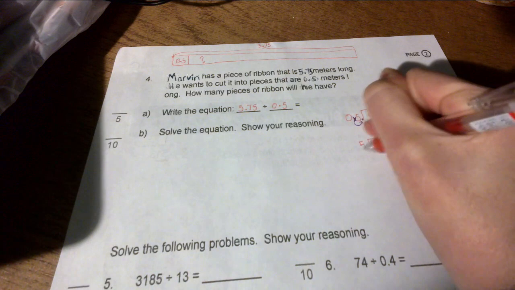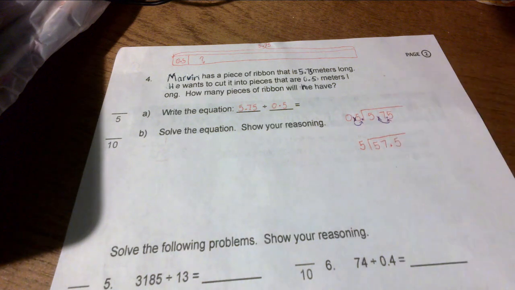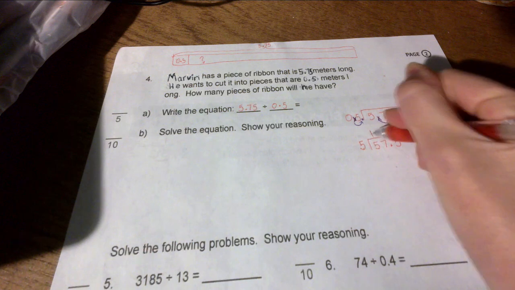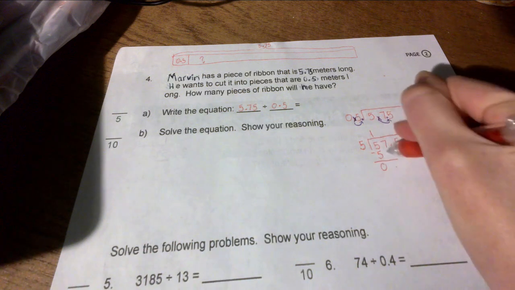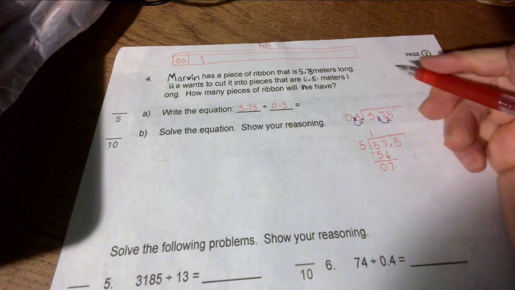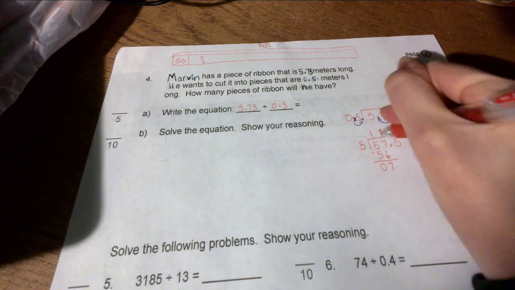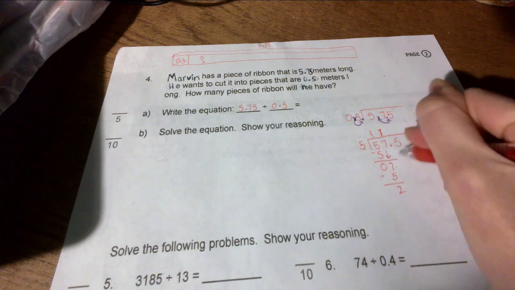So I now have 5 divided by 57 and 5/10, because I moved my decimal point both inside and outside of my division bracket. Now I can divide. 5 goes into 5 one time. 1 times 5 is 5. Gives me 0. Bring down my 7. I can make one group of 5 if I have 7 of something. Oops, I almost put a 5 there. 1 times 5 is 5. Subtract, I get a 2.